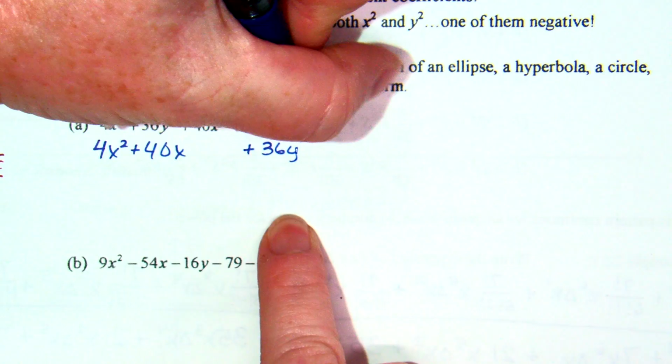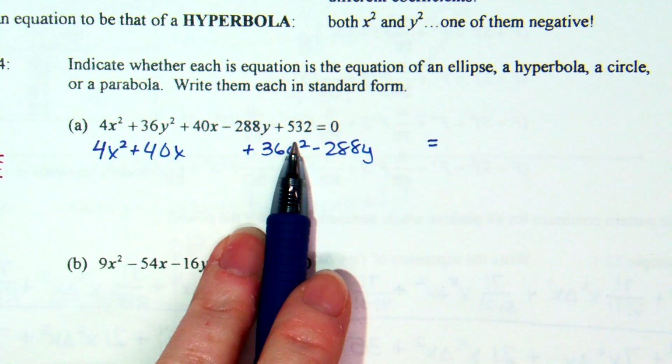Okay, what's the last one? An ellipse again? Okay, so this one is an ellipse. It's x squared and y squared with different values. They're both positive. We have time. I'm going to work this one out.